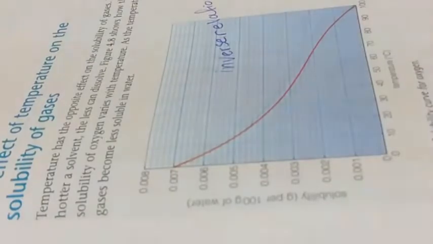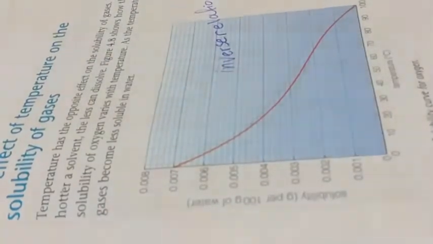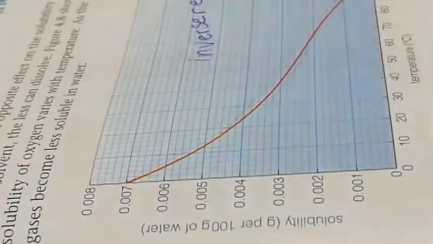Okay, let us solve question number 8, page 57. This question is talking about the effect of temperature on the solubility of gases. Part A, how much oxygen dissolves in 100 grams of water at 20 Celsius degrees? Again, the temperature is on the x-axis while the solubility is on the y-axis.